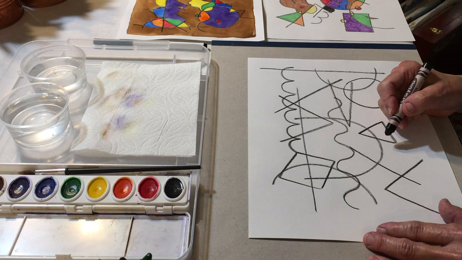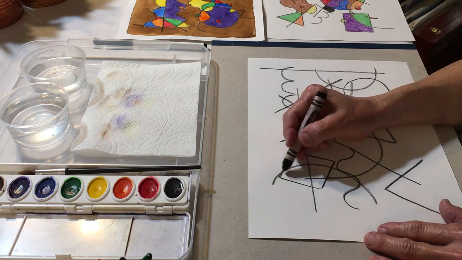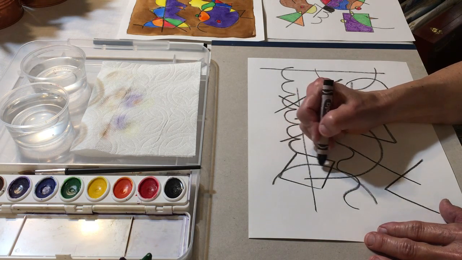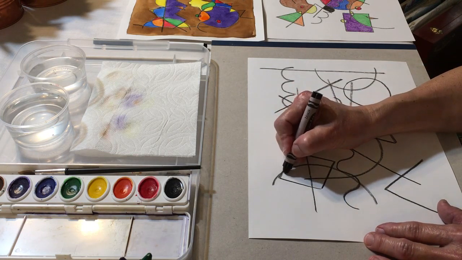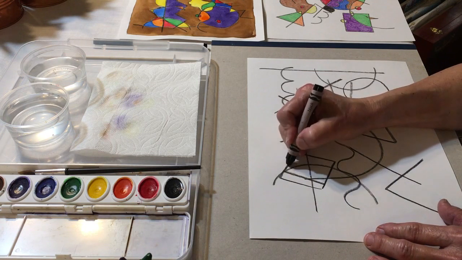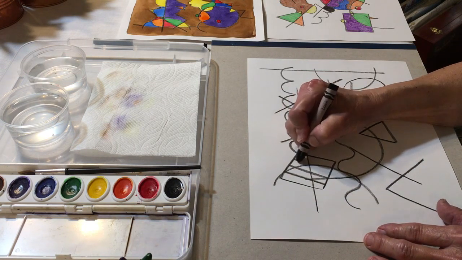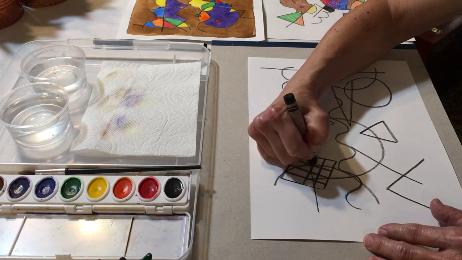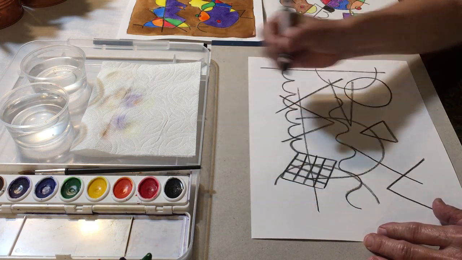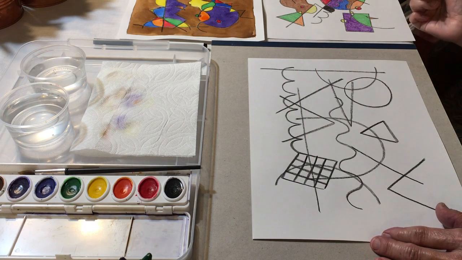And then what I want to do with the square is actually divide it into smaller squares, kind of like a checkerboard. This is something that you will find in Kandinsky's paintings. He liked to do things like this. We're going to go ahead and put in a checkerboard. So in your square, just divide it into smaller squares.